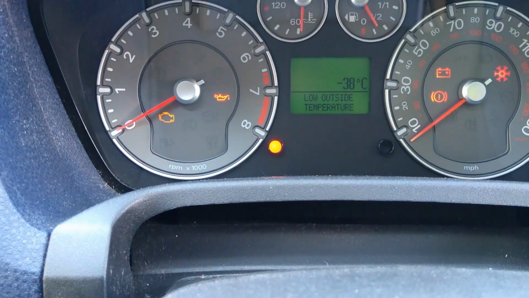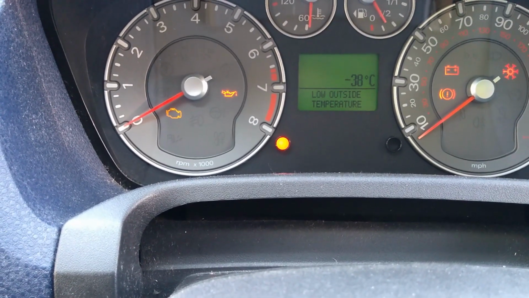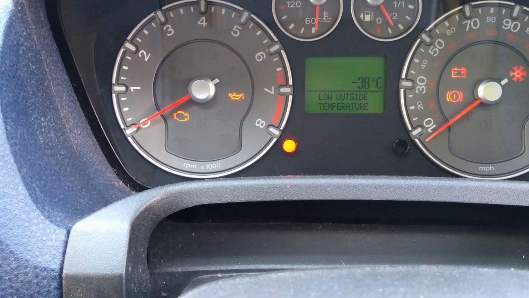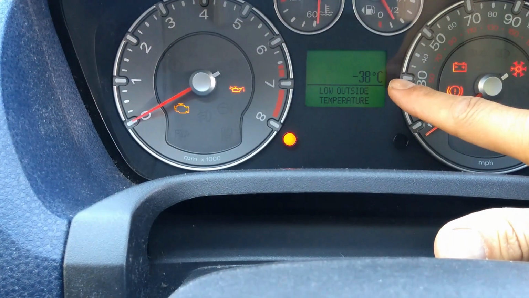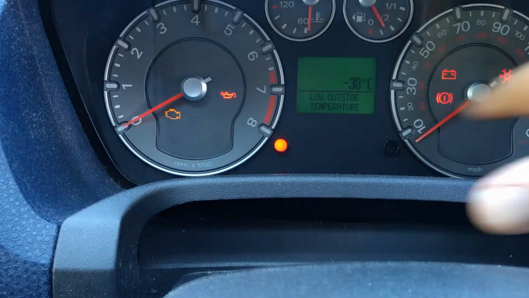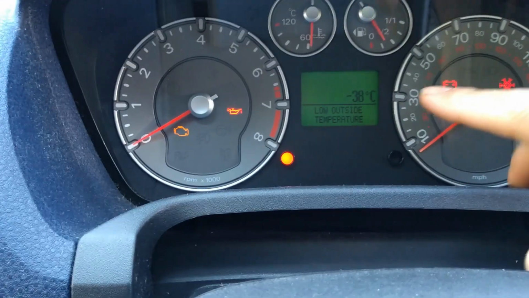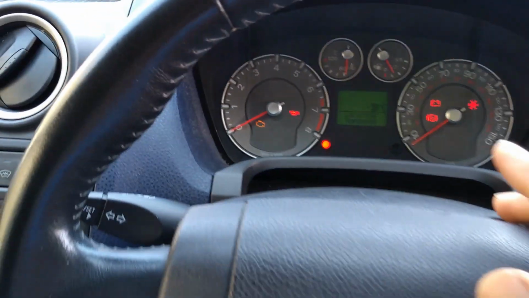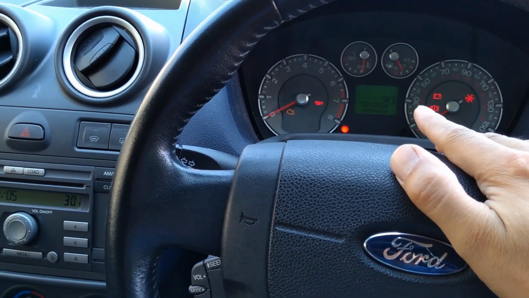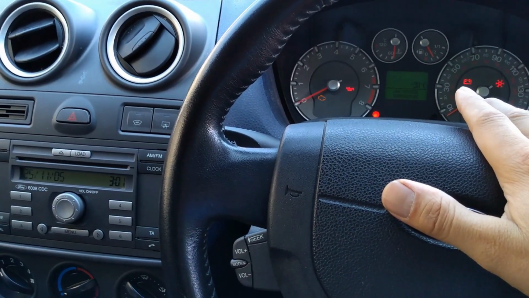Now, just based on my knowledge of car electronics, which I'm going to talk through now, I'm almost certain, just based on that reading of minus 38 degrees, that this fault has got nothing to do with this display unit or any of the electronics in there. This fault is almost certainly due to either a break in the wire going to the outside temperature sensor, or a completely open, blown sensor.